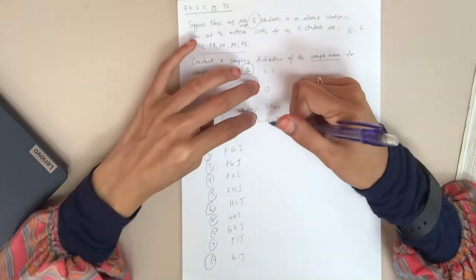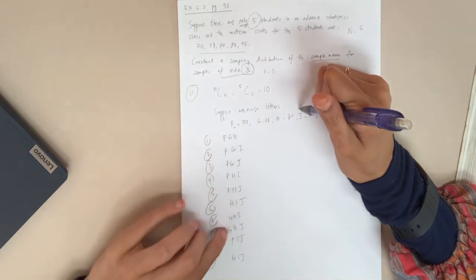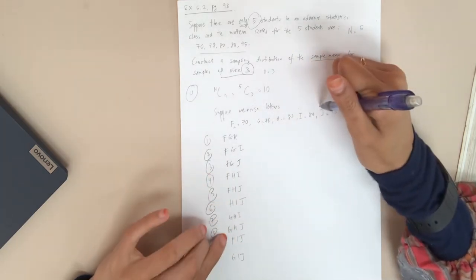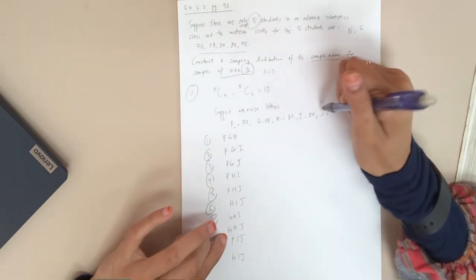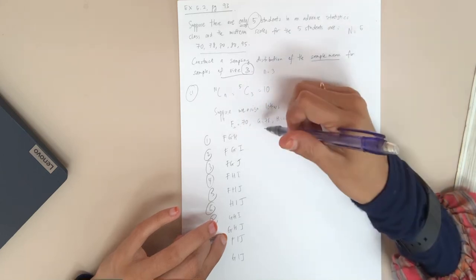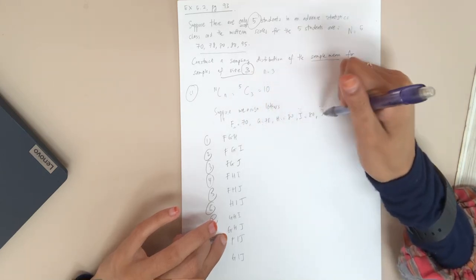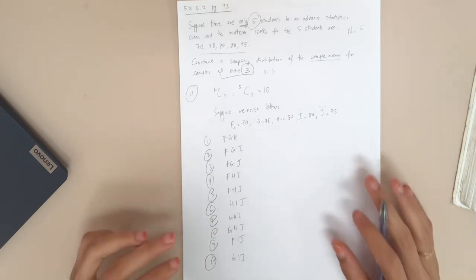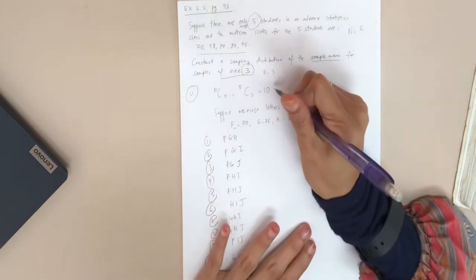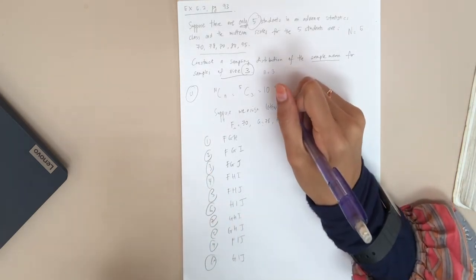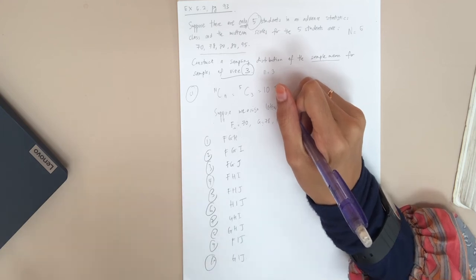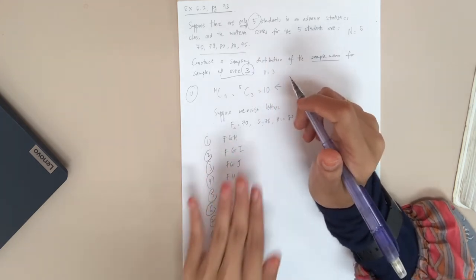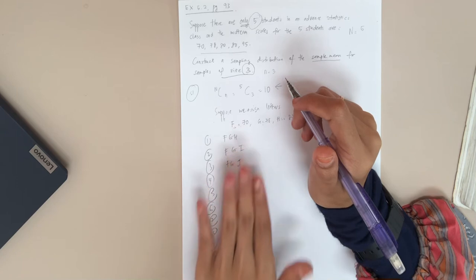Then we proceed with G: GHI, GHJ, then HIJ, and GIJ. You can do it slowly. First you need to identify how many possible outcomes you have, then find out all the possible outcomes, the samples.